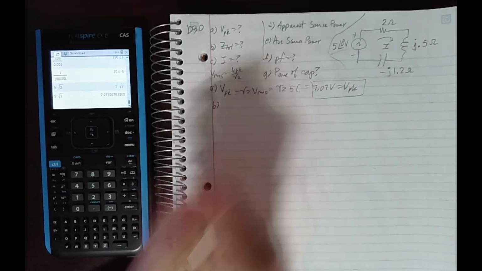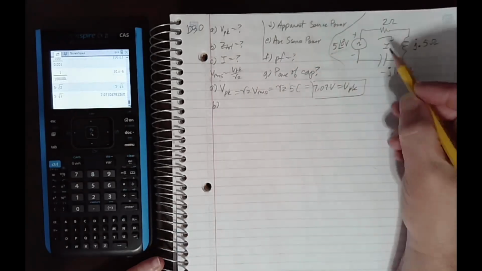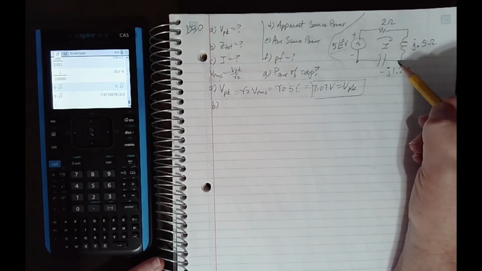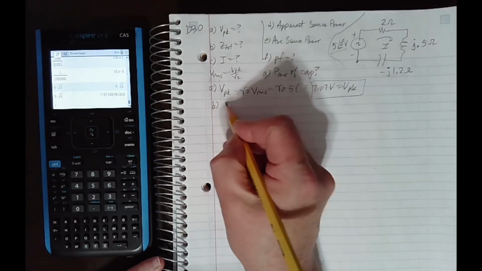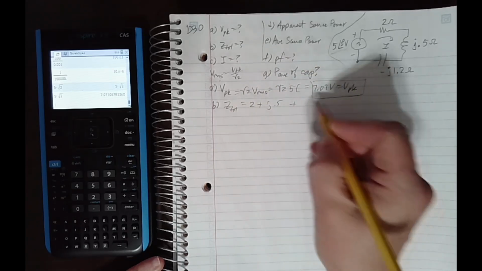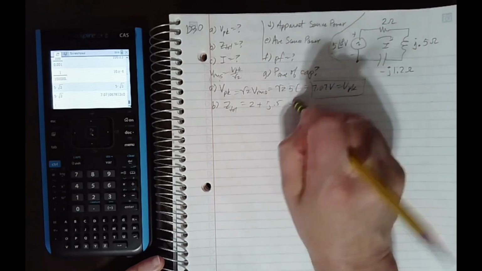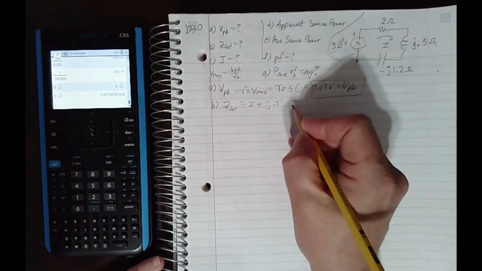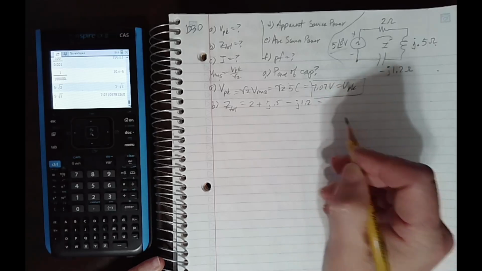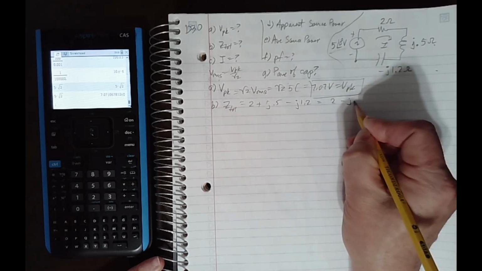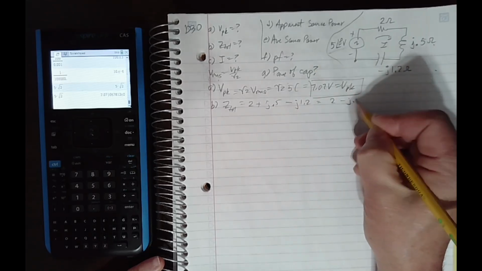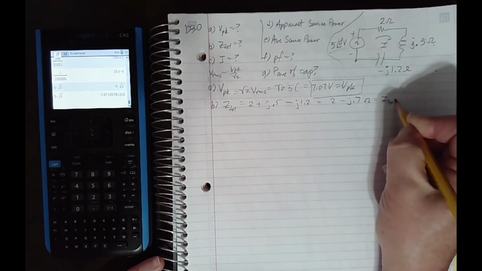All right. B, what is Z total? Remember when impedances are in series, they add up just like resistors would add in series. So Z total is just adding these all up: 2 plus j0.5, minus j1.2. Let's do minus, not j5, j1.2. So it's going to be 2 minus j1.2 plus 0.5, which would be negative j0.7. So that's going to be Z total.